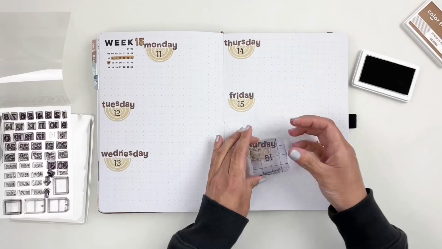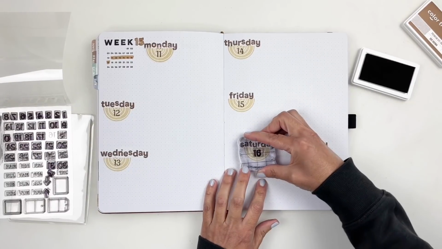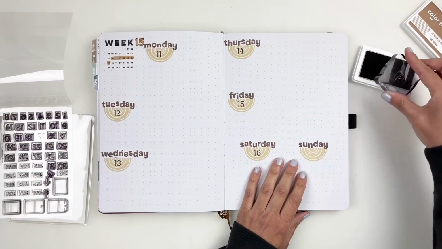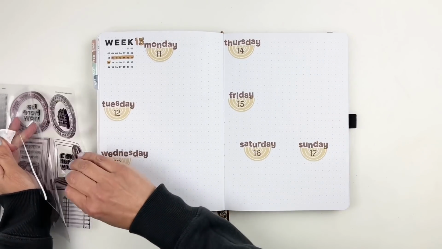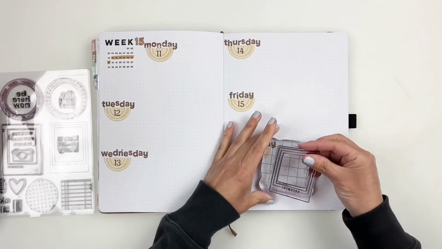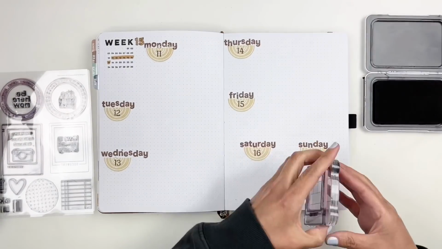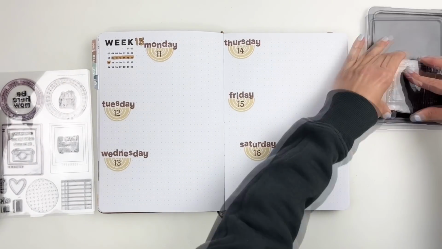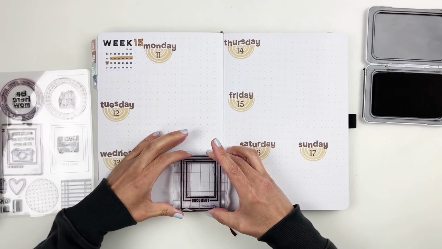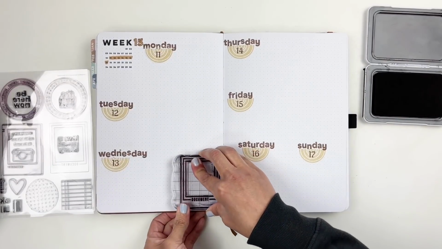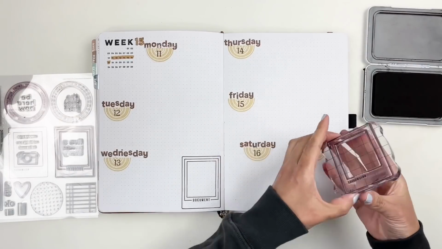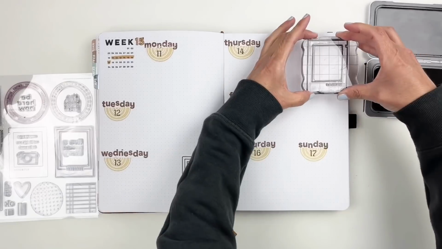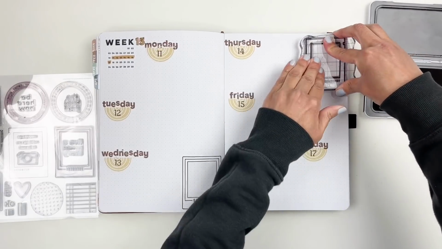But before I do that, I'm going to grab these Polaroid stamps, again from another Studio Calico stamp set, to stamp 2 Polaroids. I loved using the Polaroid stamps a few months ago, and I added photos in some. I also added some embellishments, and I thought it would be fun to do that again, especially that I have the space. So I basically stamped 2 of the Polaroids, and then I'm going to go through my stickers, and I'm looking for 2 square stickers to add into the Polaroids.